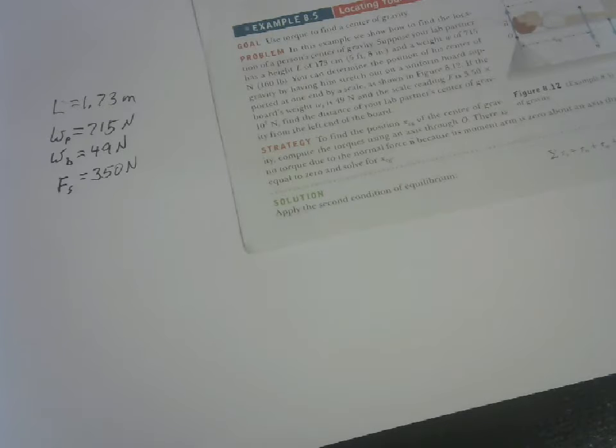You can determine the position of his center of gravity by having him stretch out on a uniform board supported at one end by a scale, as shown in figure 8.12. If the board's weight is 49 newtons and the scale reading is 350 newtons, find the distance of your lab partner's center of gravity from the left end of the board.